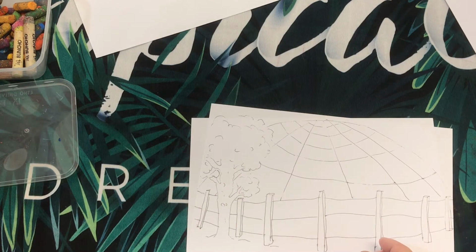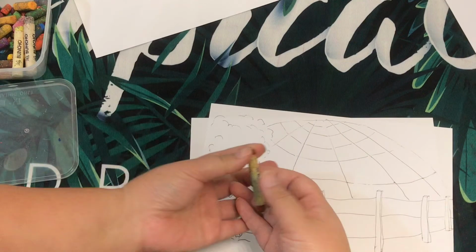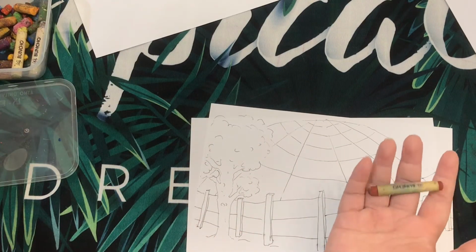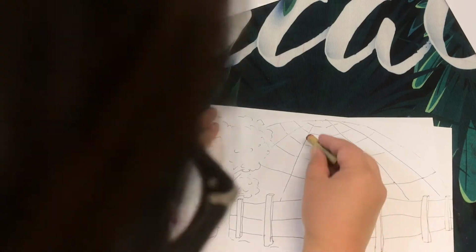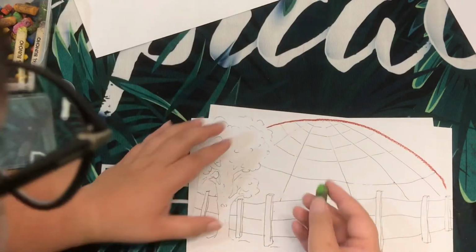Then maybe I want to start with the paddy field coloring. I'm going to choose this color, and green for the paddy field itself. Just follow the same outline that we have just now, then you will know where to stop.